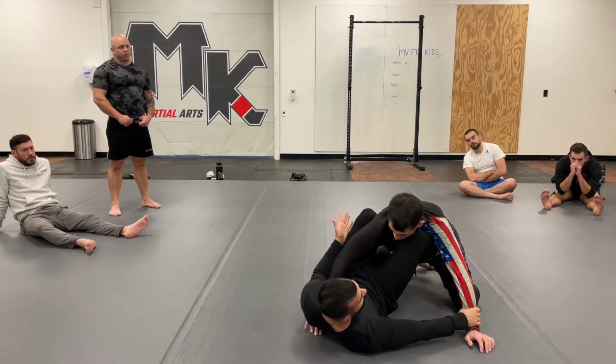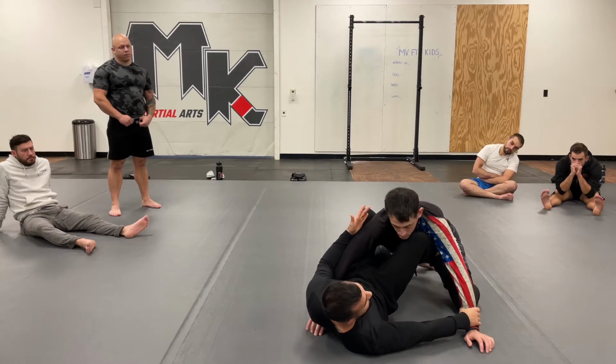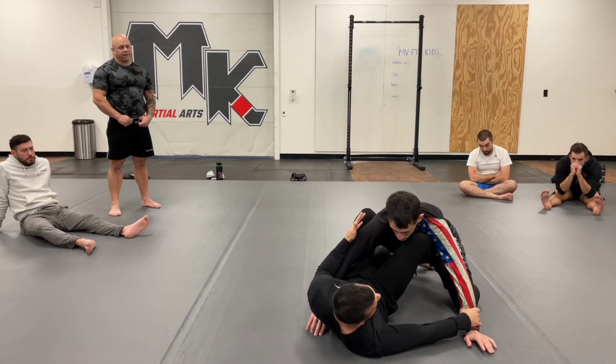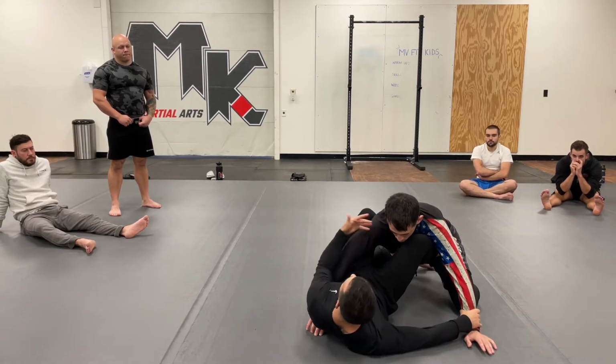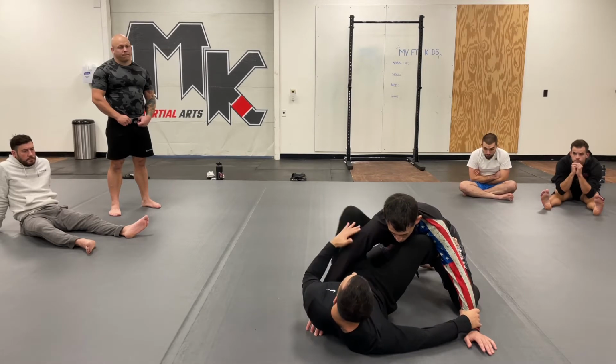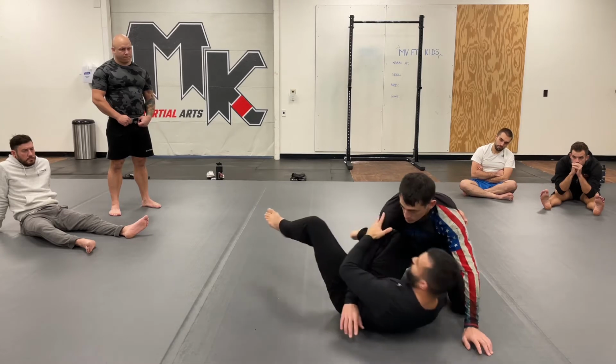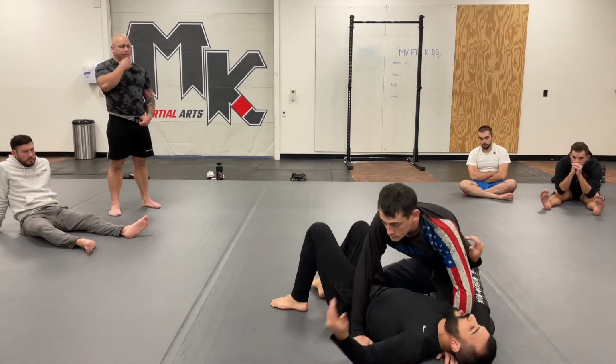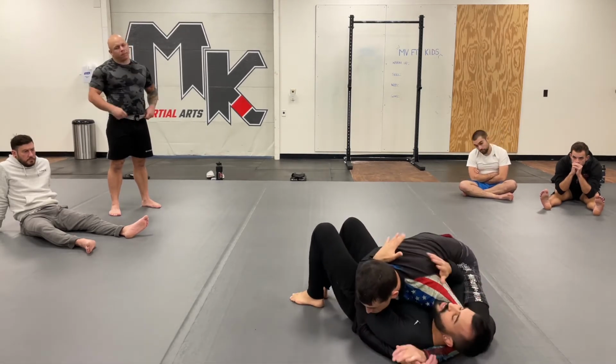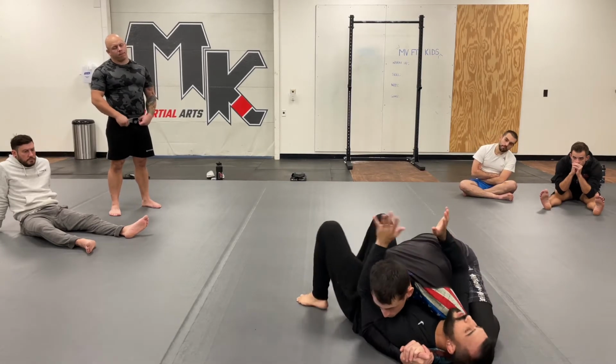Now I have a guard. I have my feet in front of his. So I've successfully escaped side control. I don't necessarily have a place to go. I can go to full guard. I can start attacking right here. But I'm just worried about escaping side control. I'm not worried about everybody getting to full guard or some other position. I just want to escape.